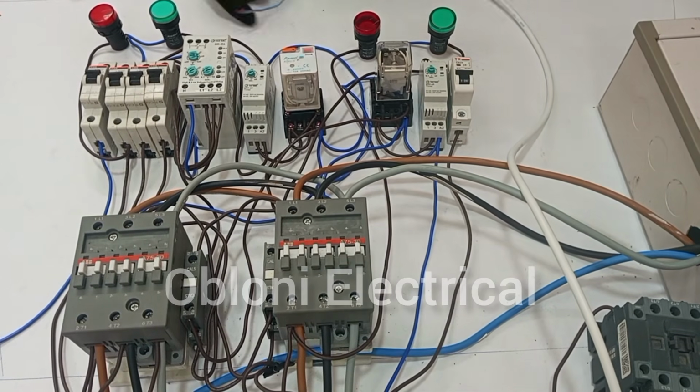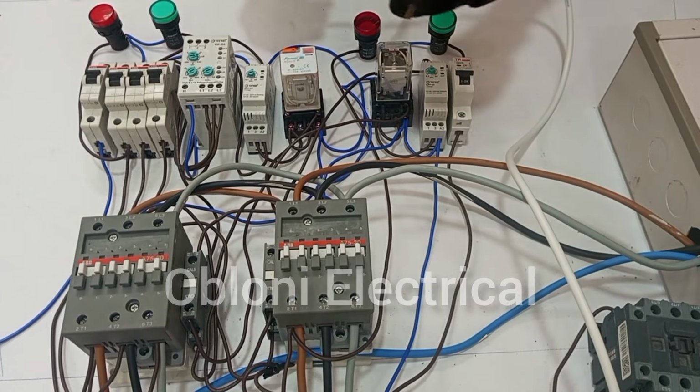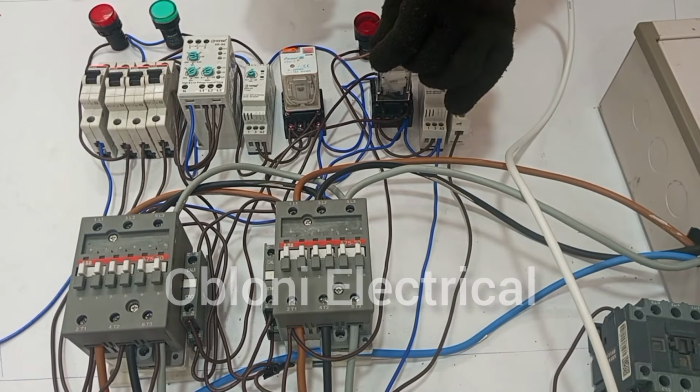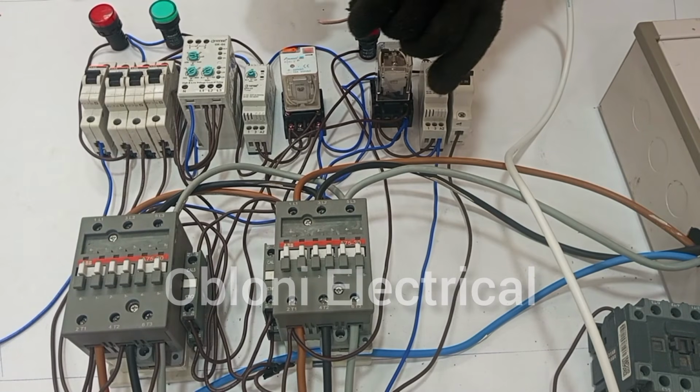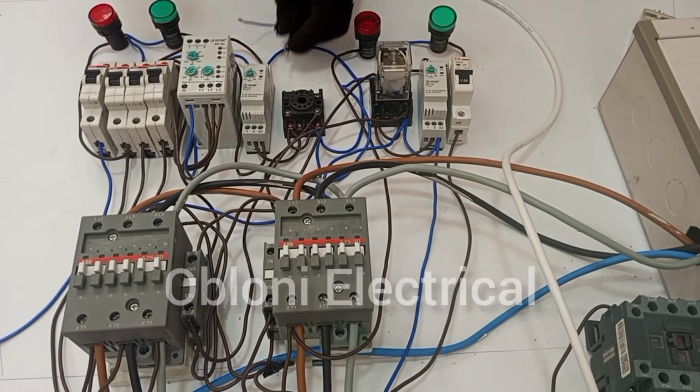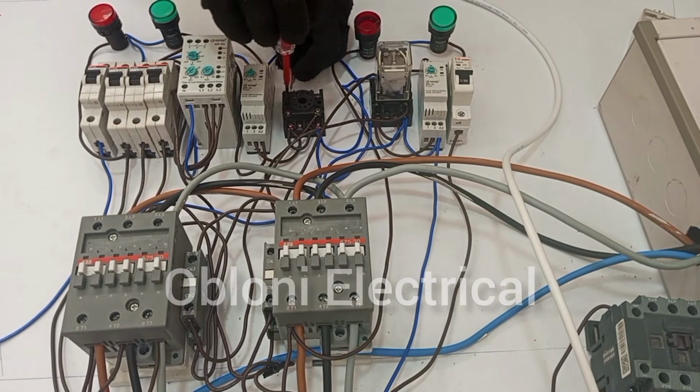All right, so I am going to connect one of these wires to terminal number 8, and then this other one to terminal 11. And then we see what happens from there. First we connect to number 8.